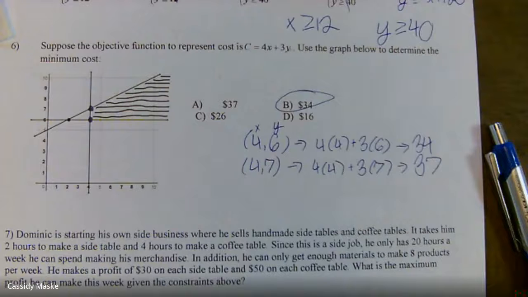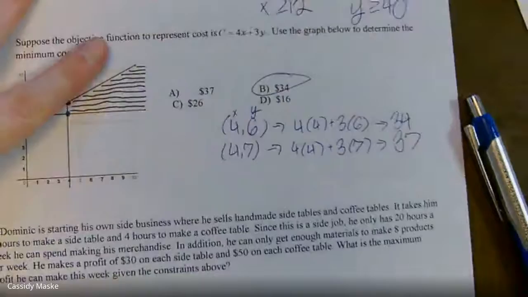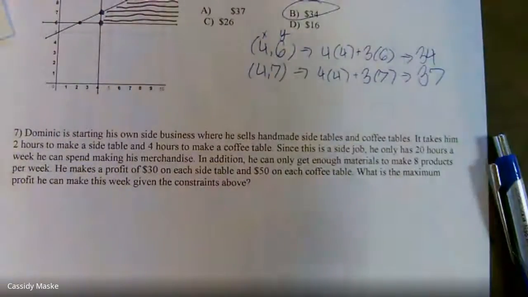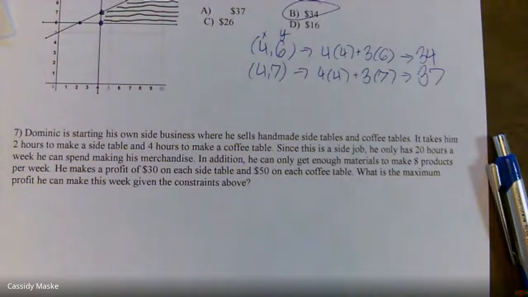Okay. All right, and then this last one, this is like a full-blown problem here. And normally I would show you on a piece of graph paper how to do this.